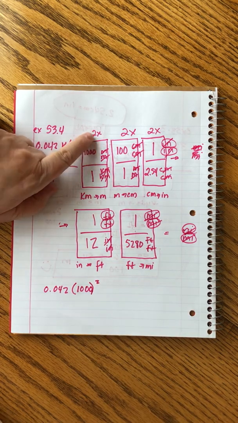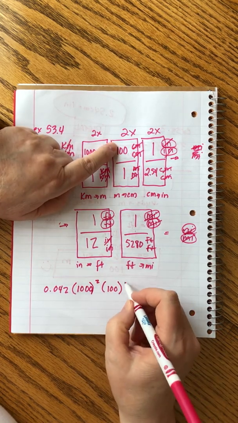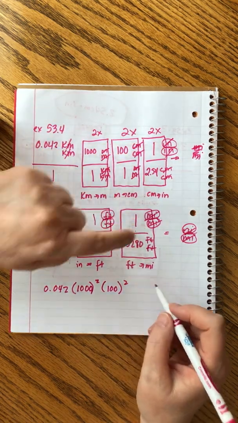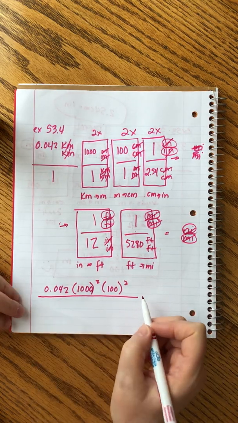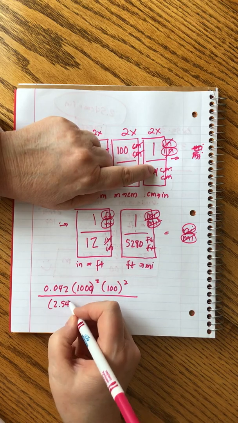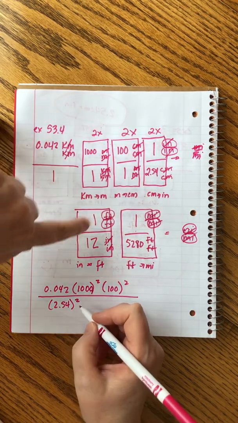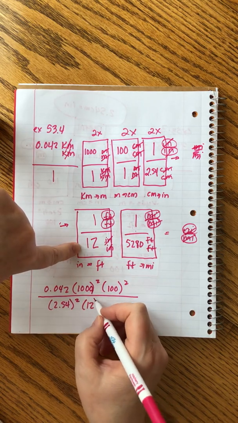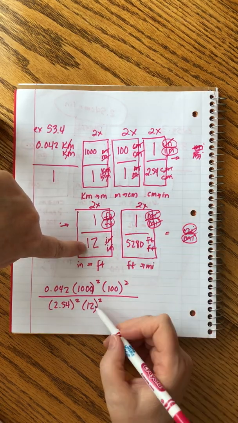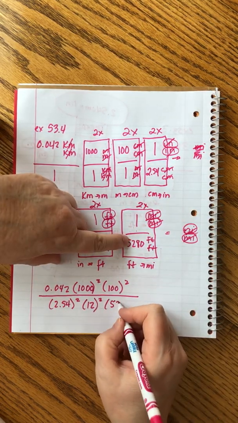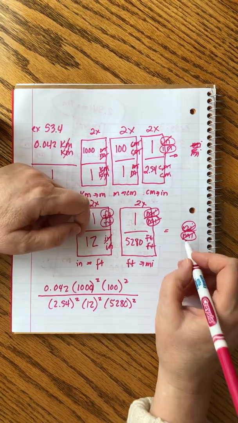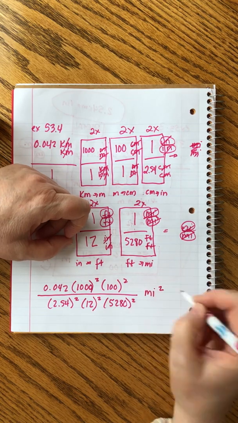squared, because it's 2 times, times 100 squared, because it's 2 times. I'm not going to do the 1, and then 1 and 1. So that's everything in the numerator. Now the denominator, 1, 1, 1. Here's 2.54 squared, because it's 2 times. And 12 squared. I forgot to write this here. 2 times and 2 times. So we square the 12, and then 5280 squared. Because it's 2 times. That gets us to miles squared.